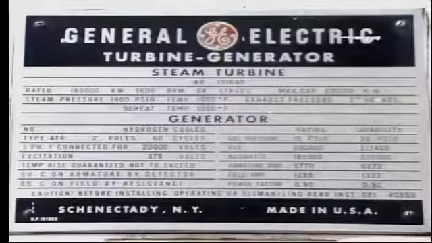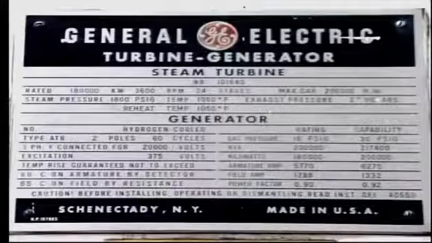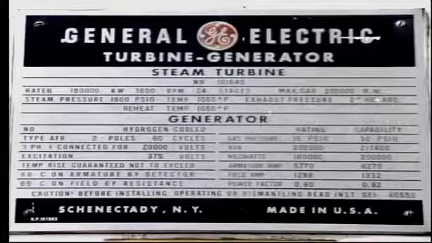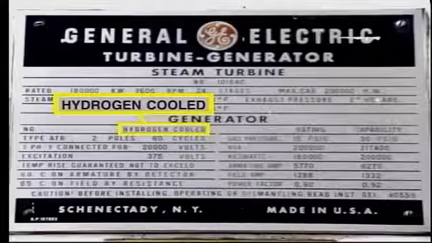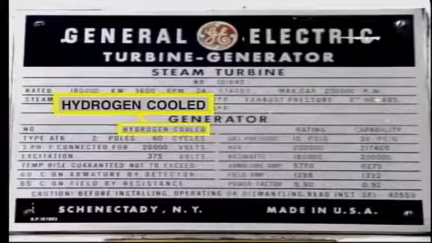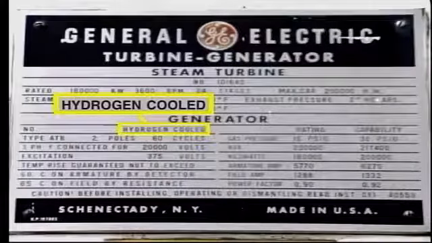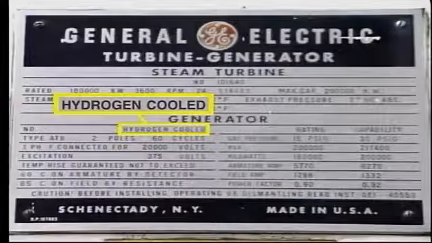Well, so much for air cooling. Let's now turn our attention to hydrogen-cooled generators. When the unit size increases above, say, 100 megawatts, hydrogen cooling is normally employed. There are several advantages to using hydrogen as a cooling medium instead of air.